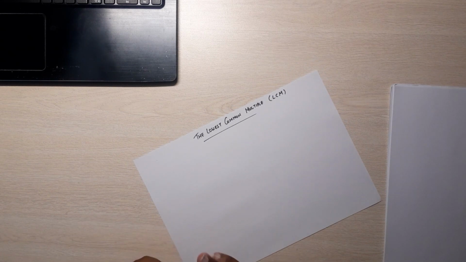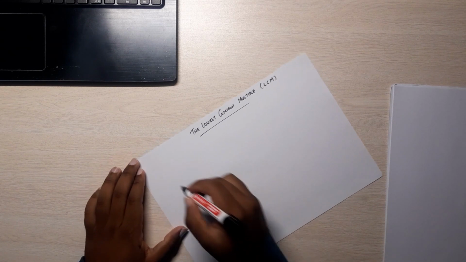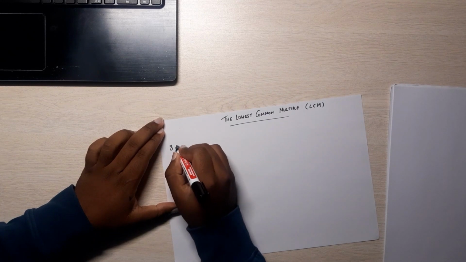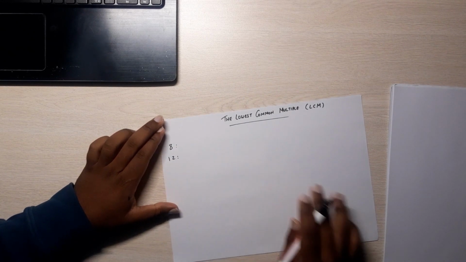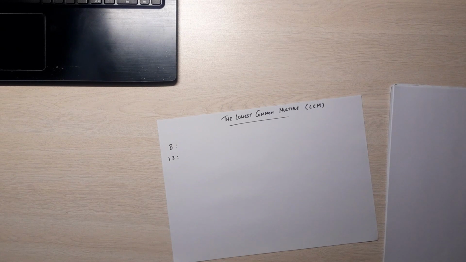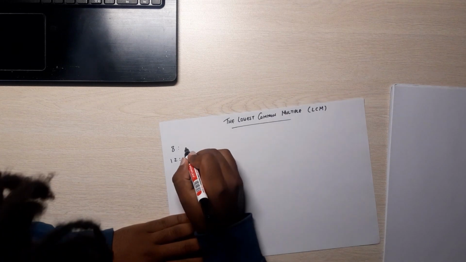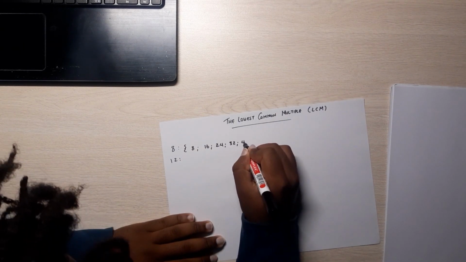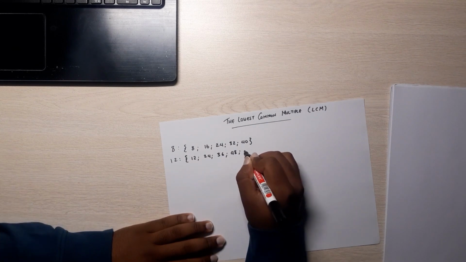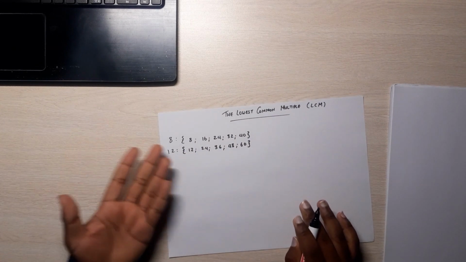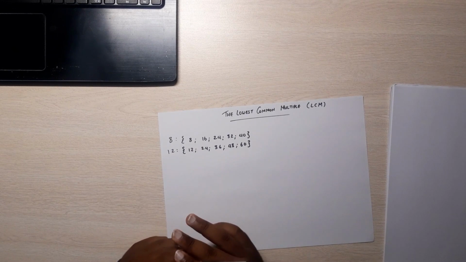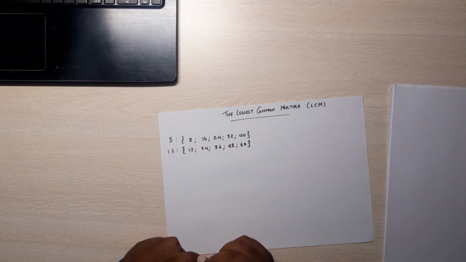Let's find the lowest common multiple of the numbers 8 and 12. I'm going to list a few multiples and then we'll see where the commonality is. So let's go. These are the first 5 multiples of each number. Now, which numbers are common?